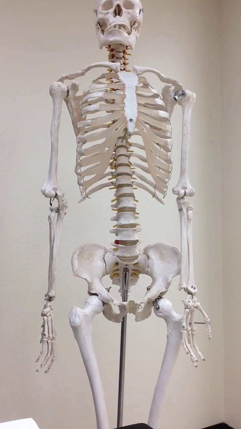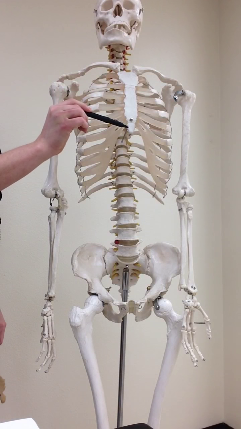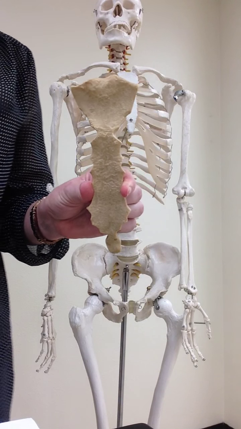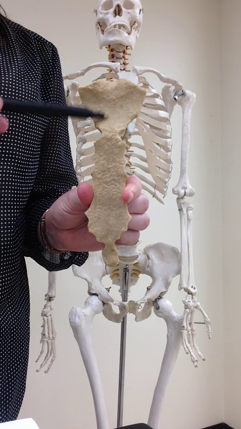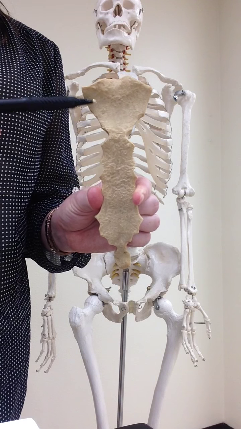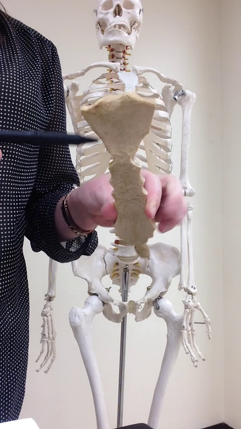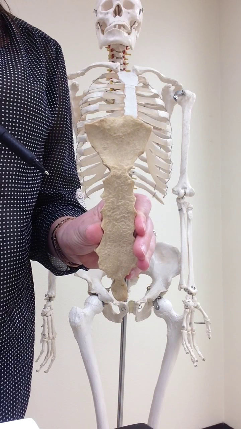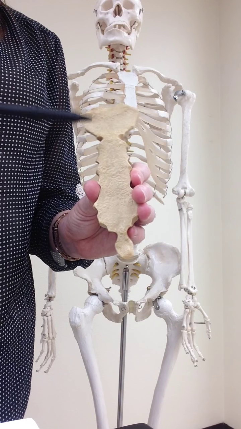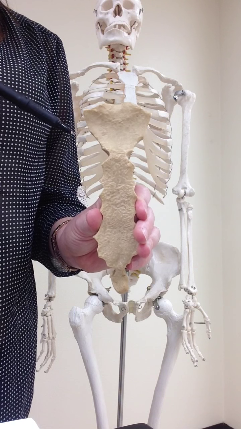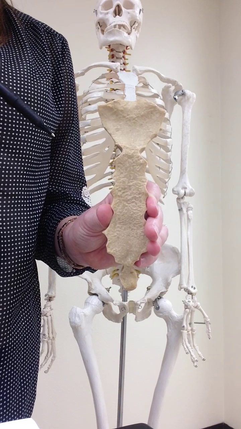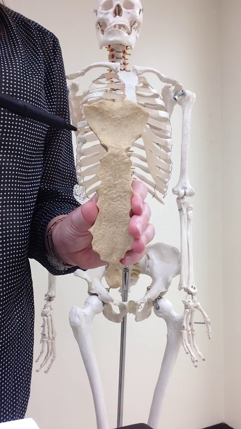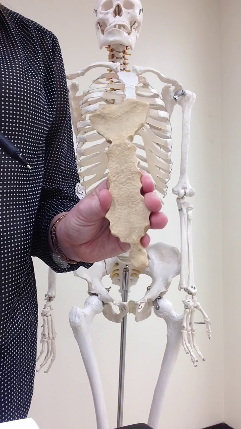Now the sternum has 3 parts to it. Here is another view of the sternum. The superior portion of the sternum is called the manubrium. The manubrium has 2 little notches up here for the attachment of our clavicle bones, and it also provides the articulation for the first pair of ribs. So the manubrium articulates with the clavicle bones and the first pair of ribs.